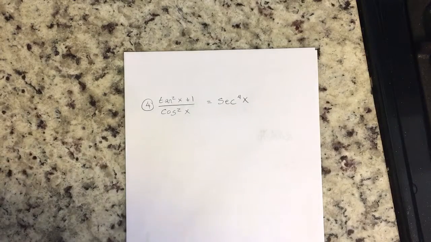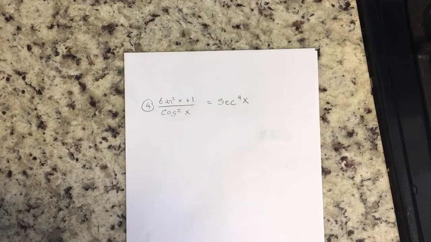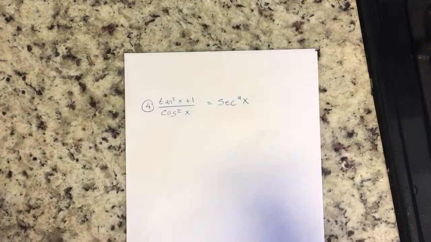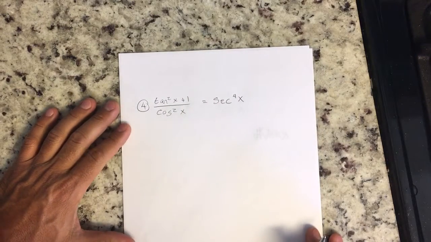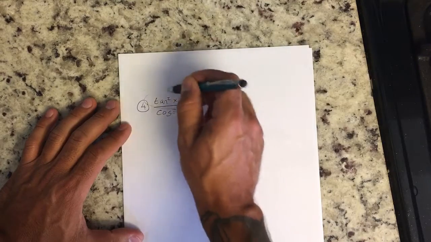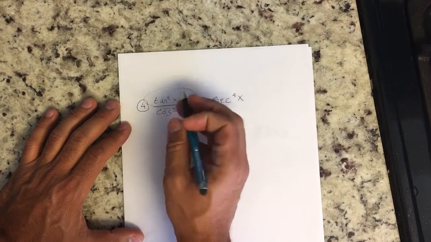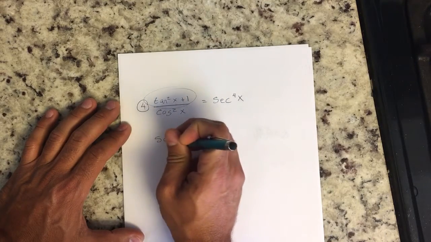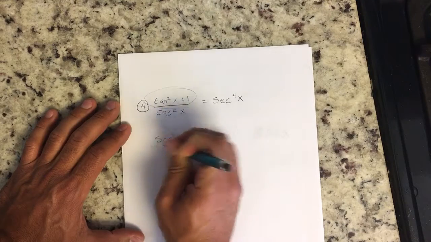All right, a lot of you guys were struggling with this. This is the identities part one, so I'm going to do a few of them. The first thing that I'm going to do is I'm looking at this, and we already said that that was the secant squared of x. So that's going to be replaced with the secant squared of x.